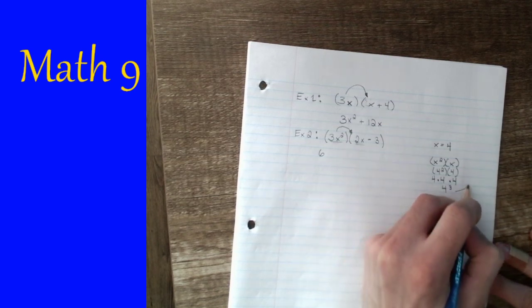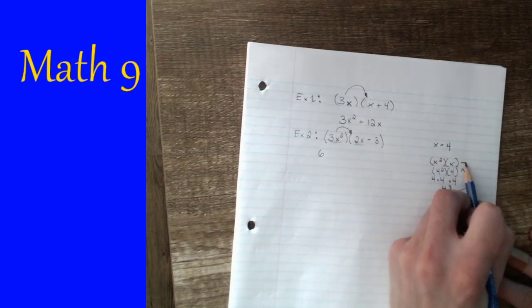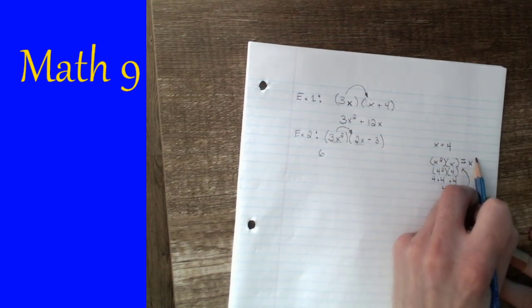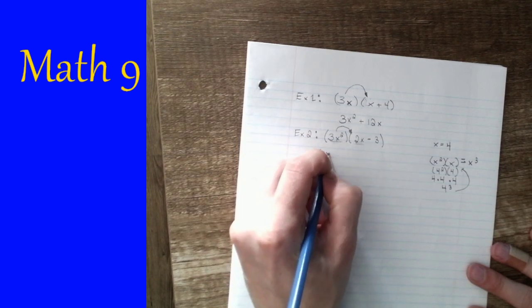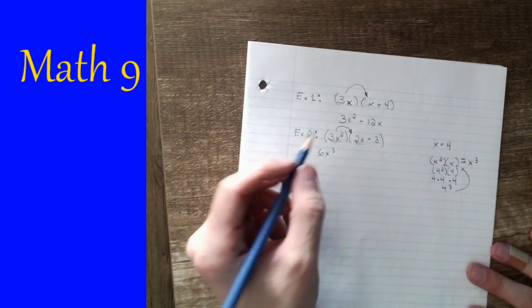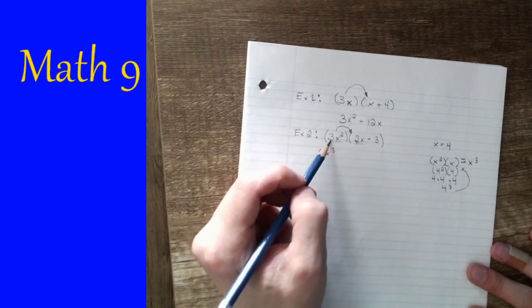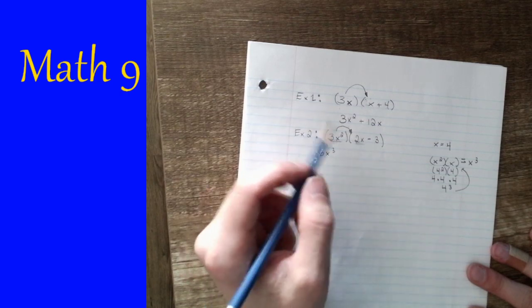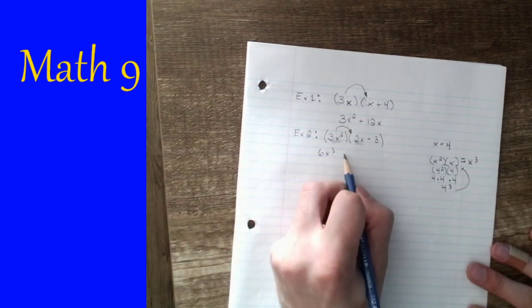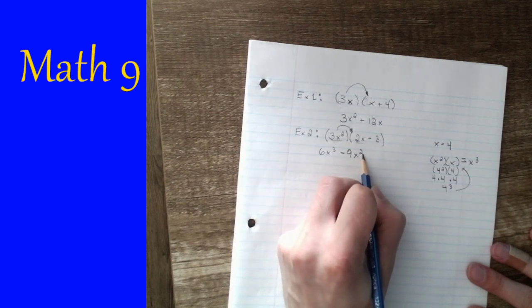So, do we play it back? x squared times x, that's going to be equal to x cubed. And so hopefully now we can say 6x cubed is what I get from 3x squared multiplied by 2x. And then what's 3x squared multiplied by negative 3? Well, 3 times 3 is 9, so we get negative 9x squared.